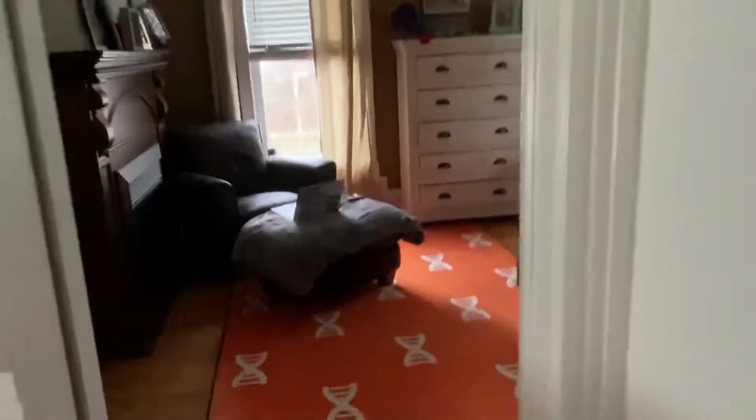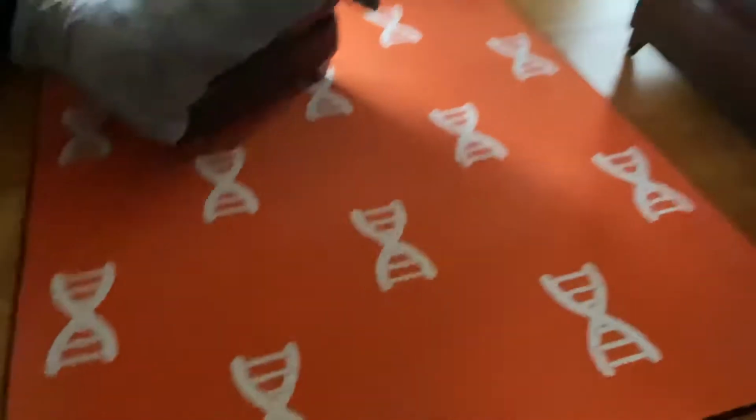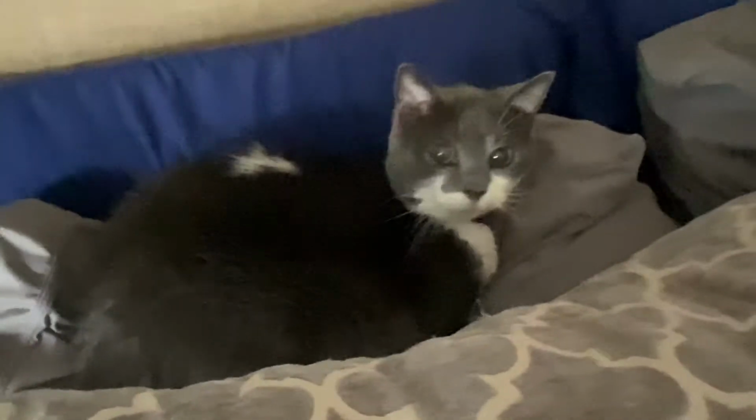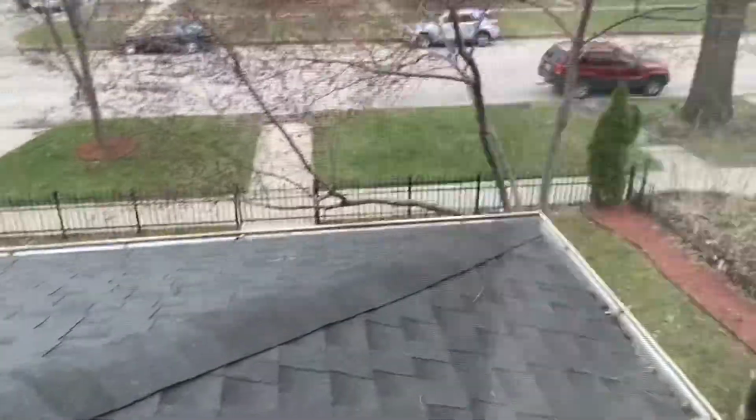If we head in here, this is my bedroom. And I basically wanted to show off my DNA carpet, which, you know, huge surprise. And finally, a big shout out from Peg, the 3-legged cat, who's taking it easy. Excitement, I know, the view.